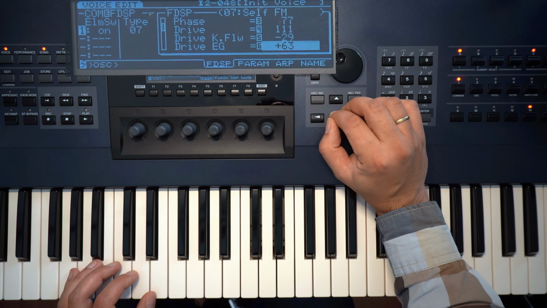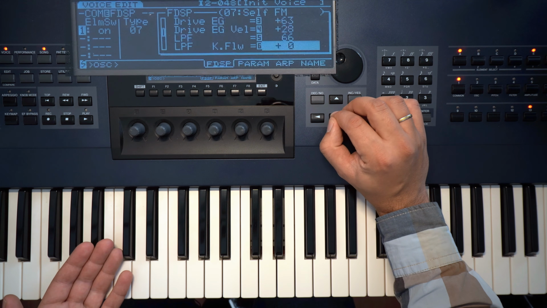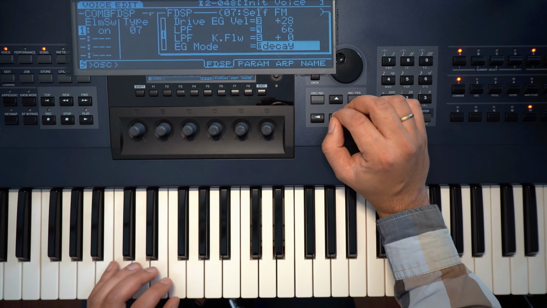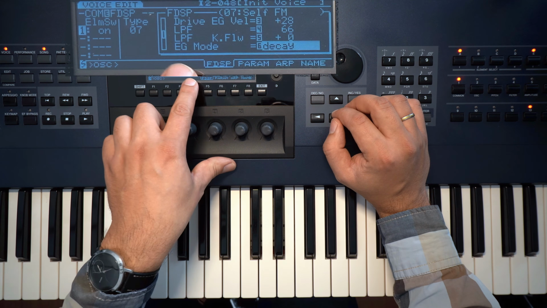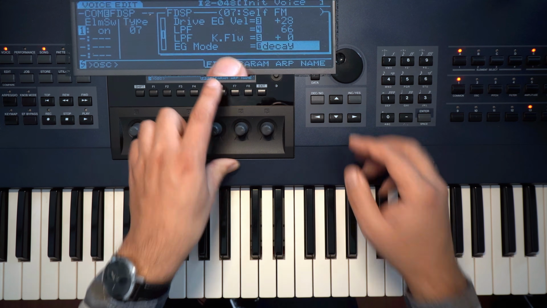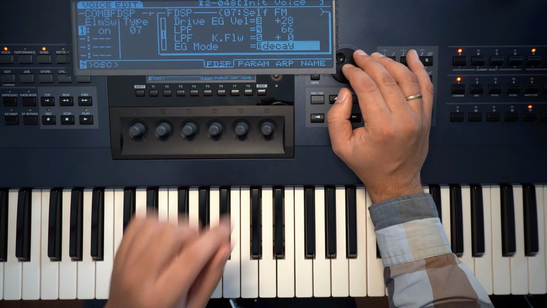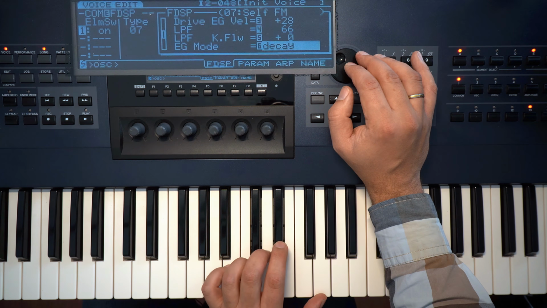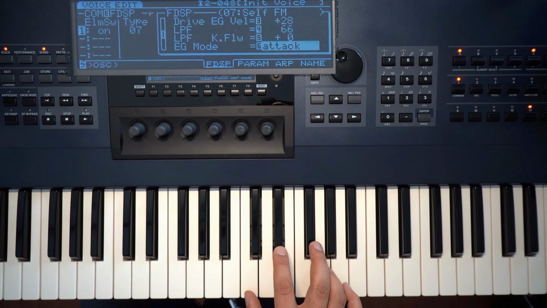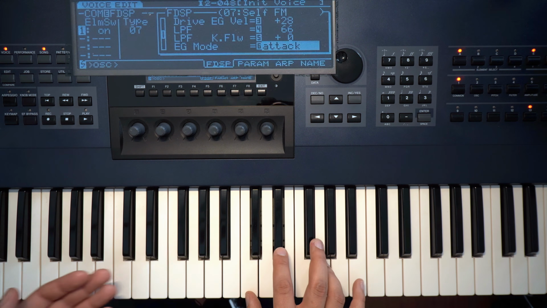Alright, there are a lot of other parameters to be changed here. Here's a low pass filter. And you can also put an envelope on this effect. At the moment this is set to decay, so we've got this piano-like sound. But you can also set it to attack for a ramping effect.